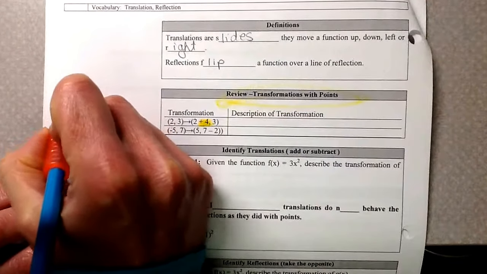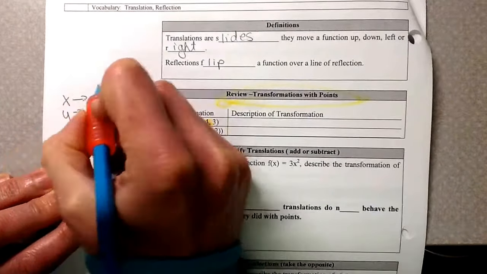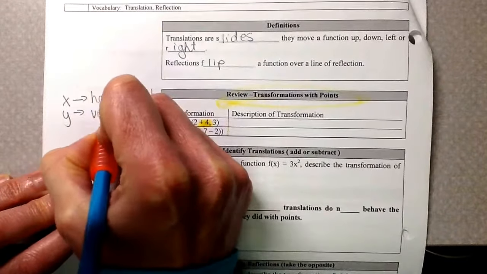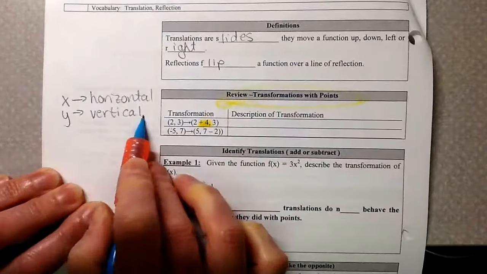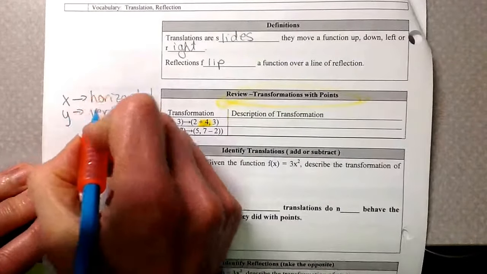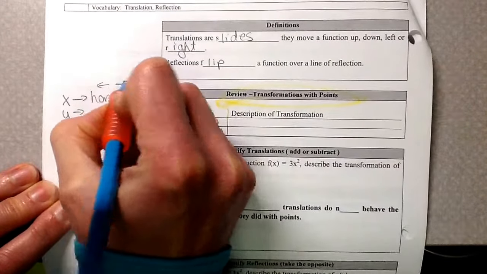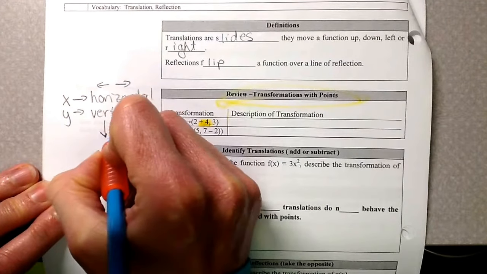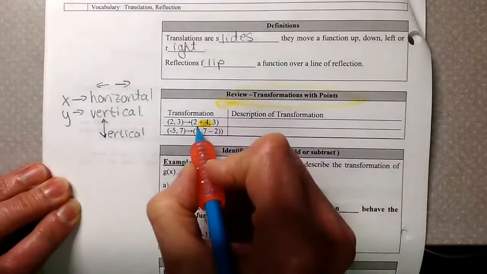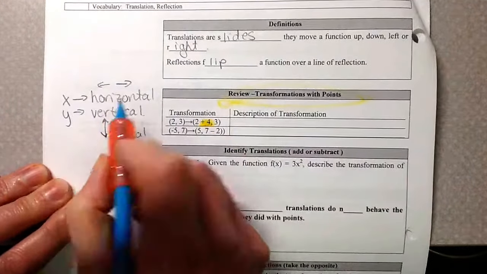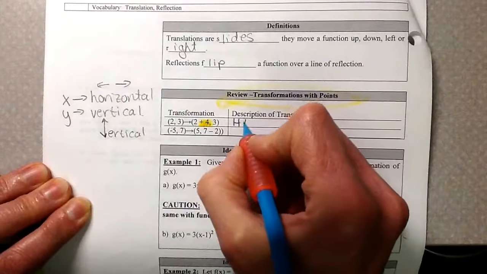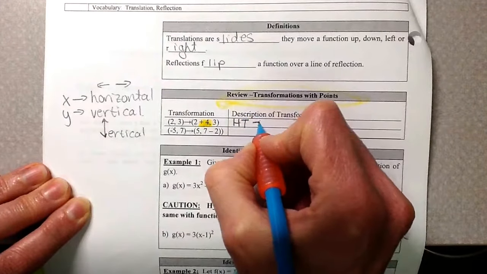And just a reminder, if you put x and y in alphabetical order and horizontal and vertical in alphabetical order, it lines up. Horizontal is always left or right, and vertical is up or down. Okay, so since the change is happening to the x, we say that it's horizontal. And because we're adding, it's going to be a translation. And we're adding 4, so it's going to go to the right 4.